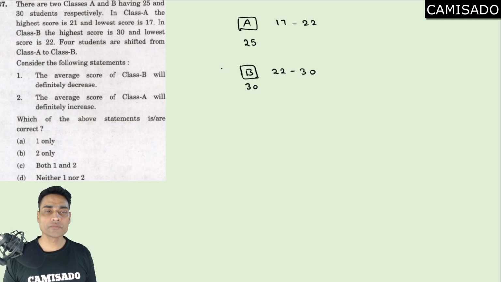Now what we are doing is, 4 students are shifted from A to B. Now from A to B, if we are shifting the toppers, then the topper's score is 21. So the topper is getting 21 here, and in class B the lowest score is 22. Means the topper from A will be the least scorer for B, and 4 such persons are transferring from A to B.